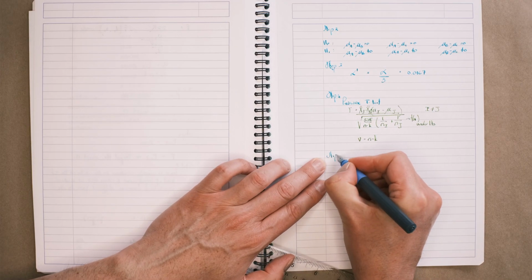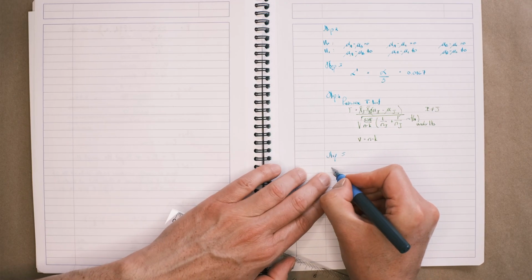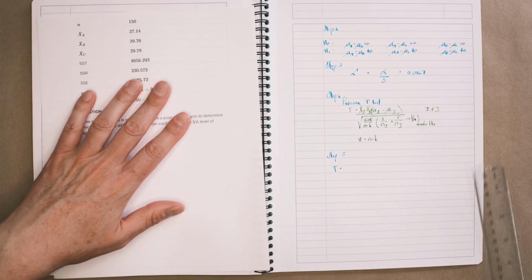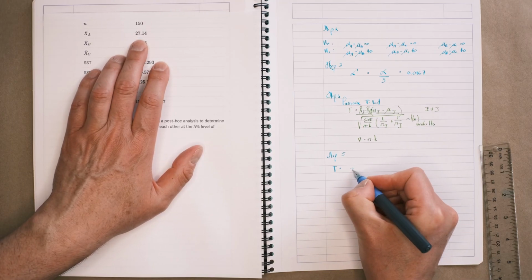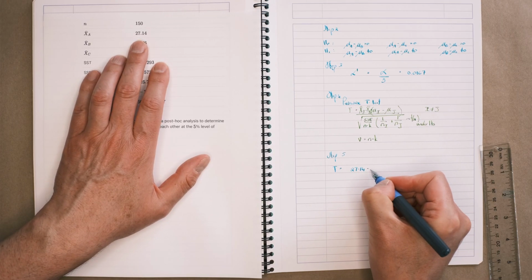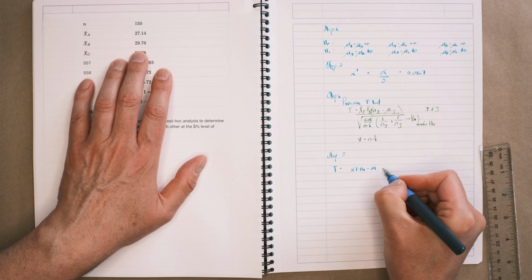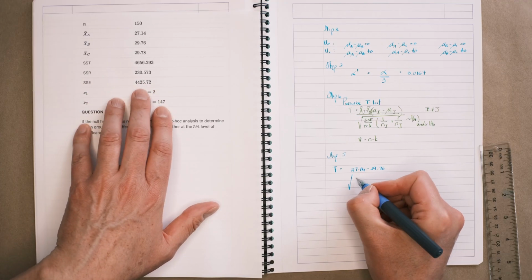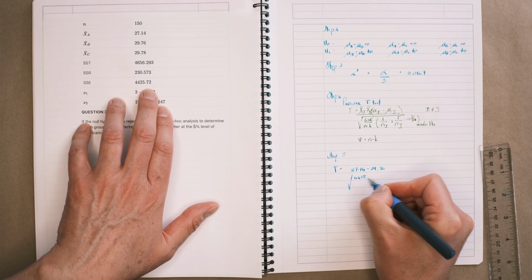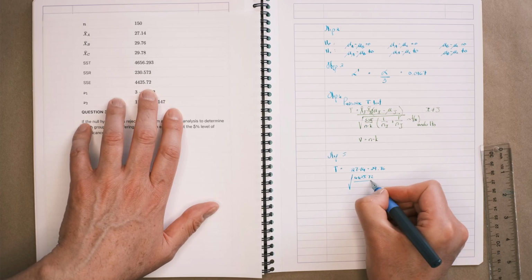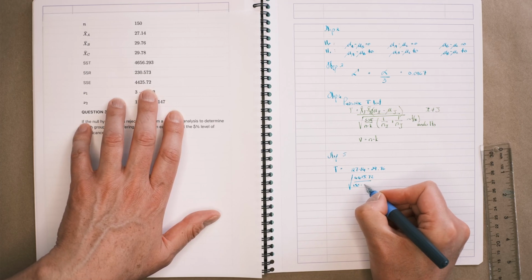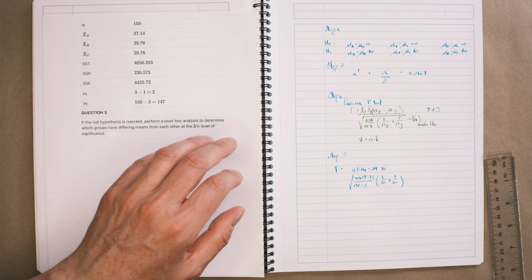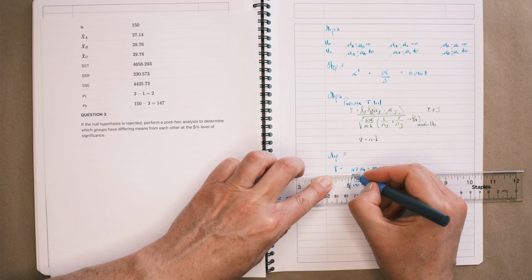So in step number 5, we can actually calculate that. We're going to do that for all of them. So here we're going to have t equals, let's bring back our solution set. For A and B, that's going to be 27.14 minus what B was, 29.76, divided by the square root of the SSE, 4425.72 divided by 150 minus 3, times 1 over 50 plus 1 over 50. We have 50 in each group, we decided. Okay, so that's going to be our first t-statistic.